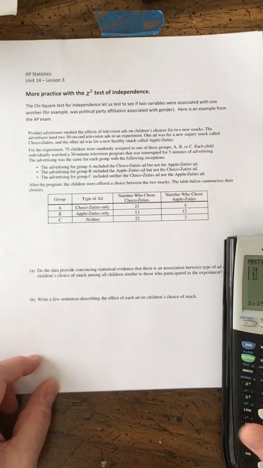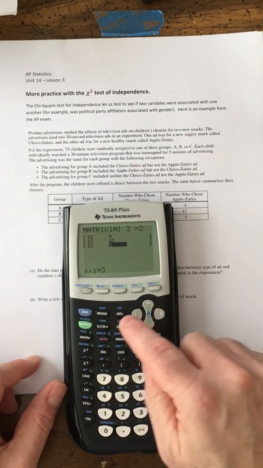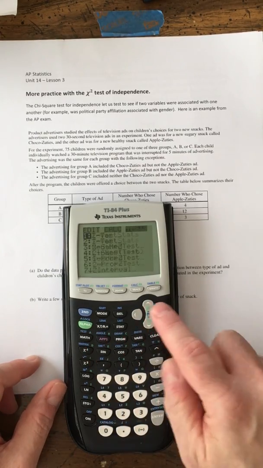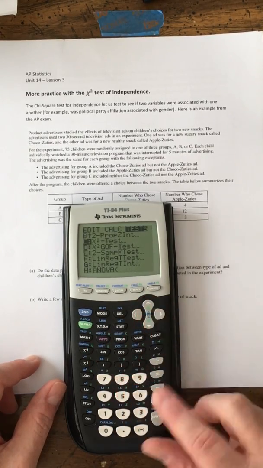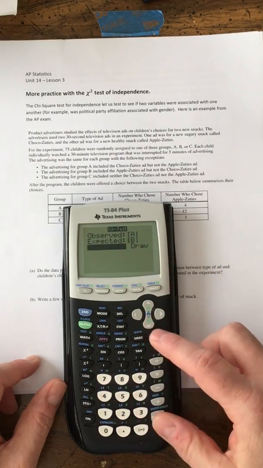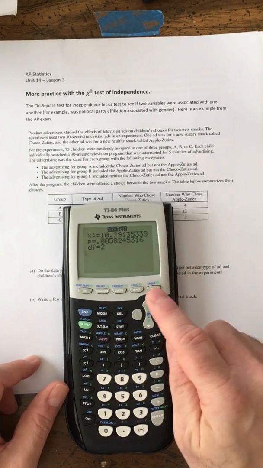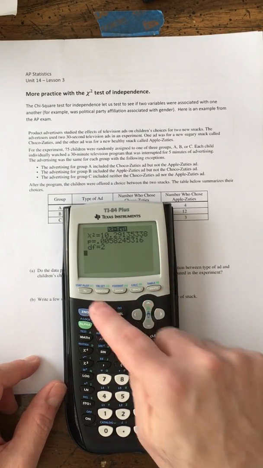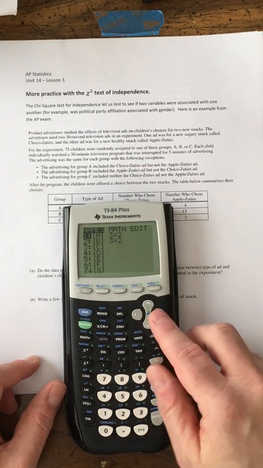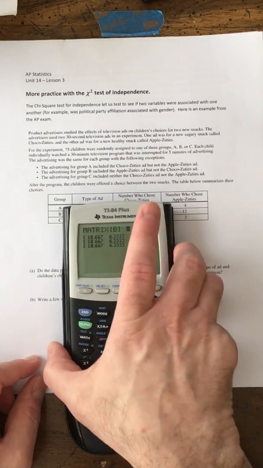And now we're going to write down our expected values matrix by running the chi-square test. Go into stat, tests, go to the chi-square test, not the goodness of fit, but the regular chi-square test. Everything should be set up properly. We'll take a look at the information later, but in the meantime, what I want to look at is the expected values matrix. I'm going to go back to the matrix, go down to edit, go to B, and there's the B matrix.